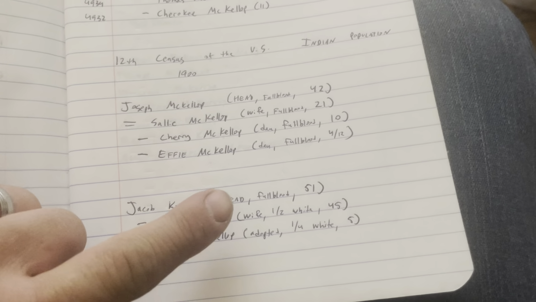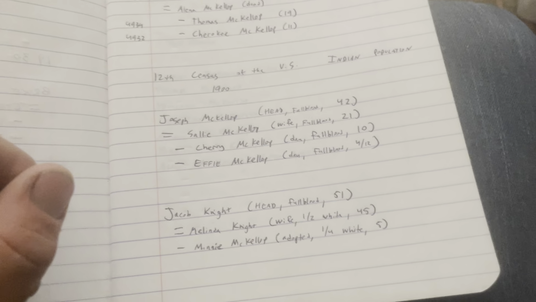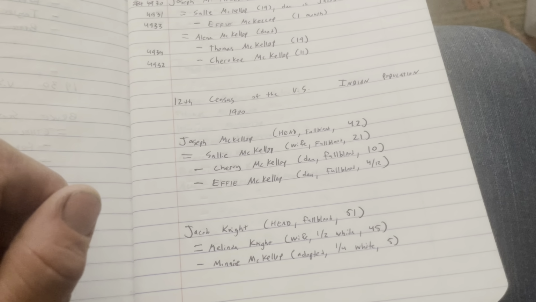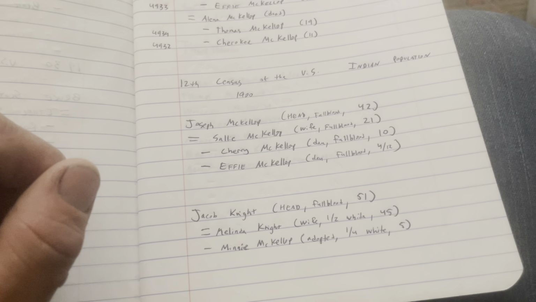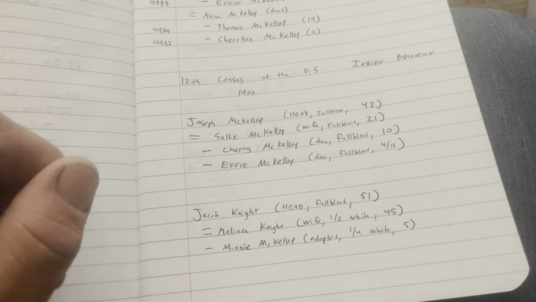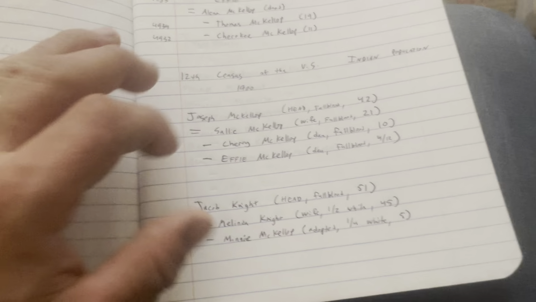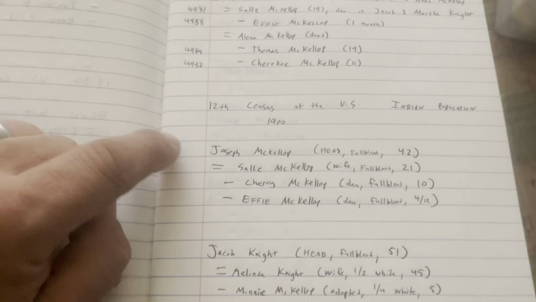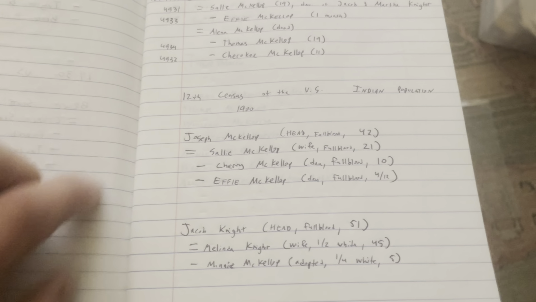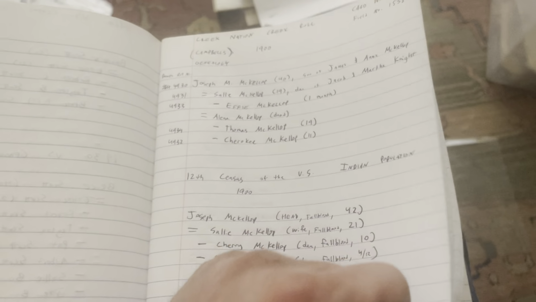Jacob Knight, full blood, 51 years old. He was born in 1849, I believe, so that would actually be correct. Oh, it has Minnie. That's his adopted daughter. She's actually the daughter of his son-in-law, who's not so far distant from him in age. It's kind of funny how life is.